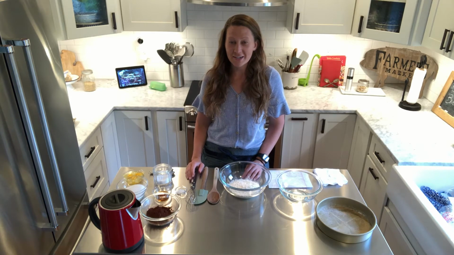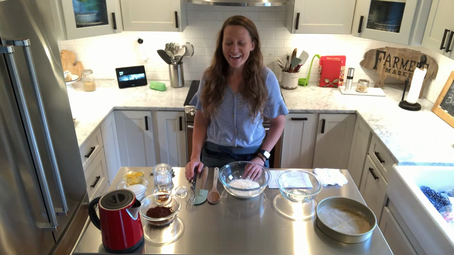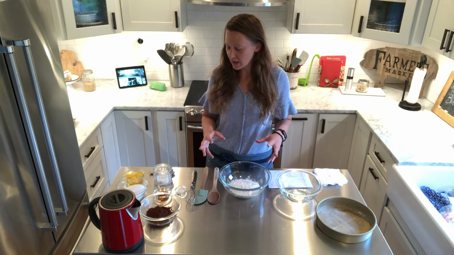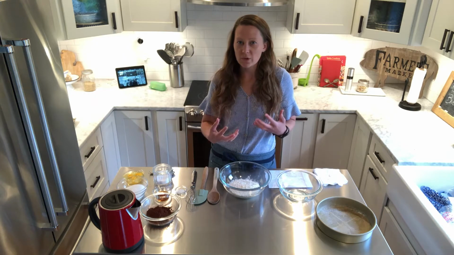Registered dietitian, and today we are playing around with chocolate cake, one of my favorites. I'm not a huge chocolate fan, but for some reason this cake is so moist, so decadent. It just is one of my favorites.